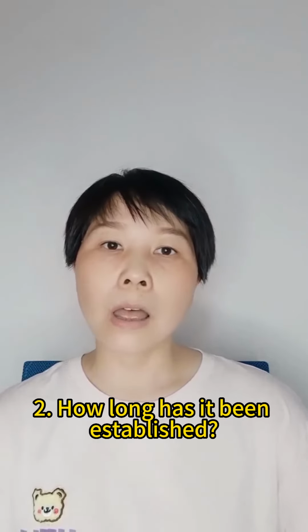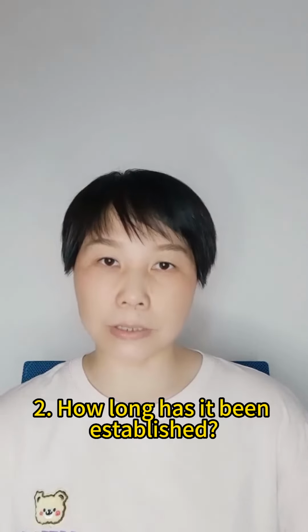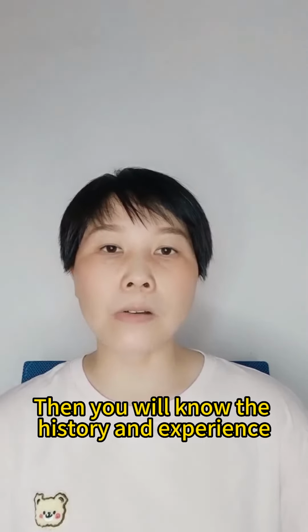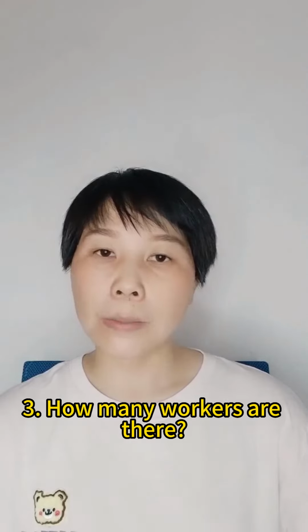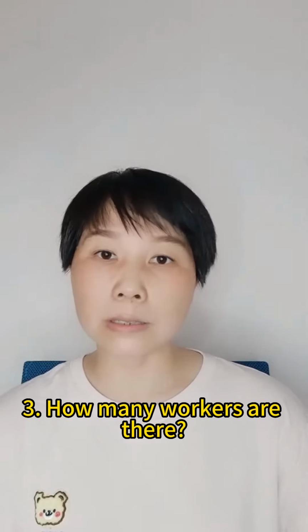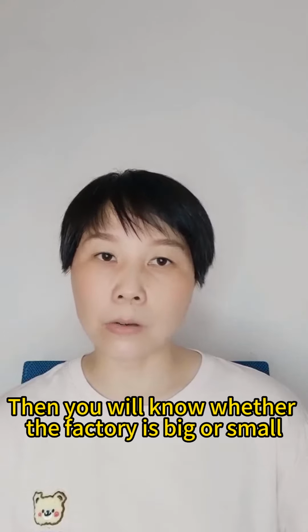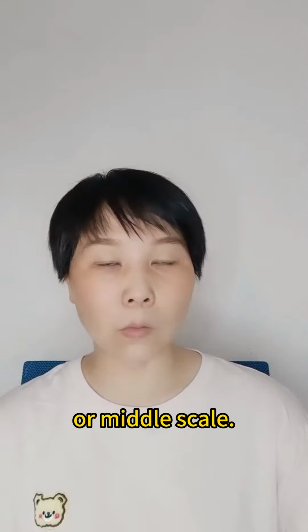Number 2. How long has it been established? Then you will know the history and experience of the factory. Number 3. How many workers are there? Then you will know whether the factory is big or small or mid-scale.